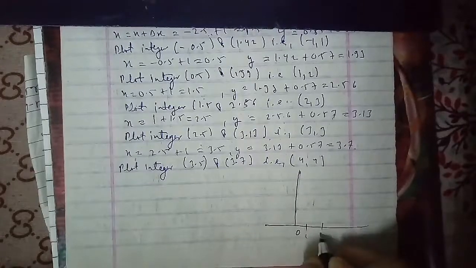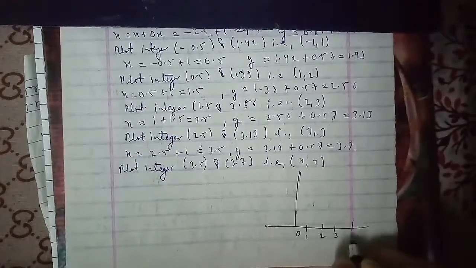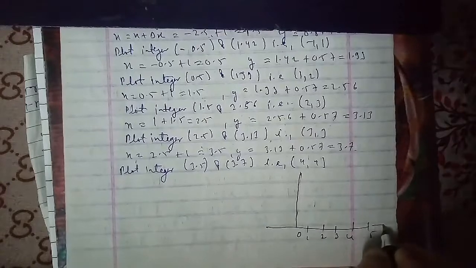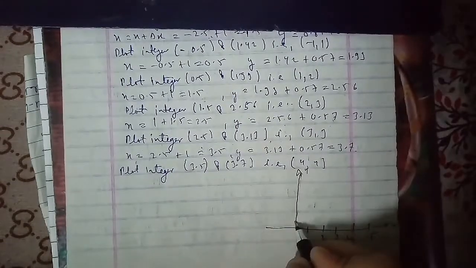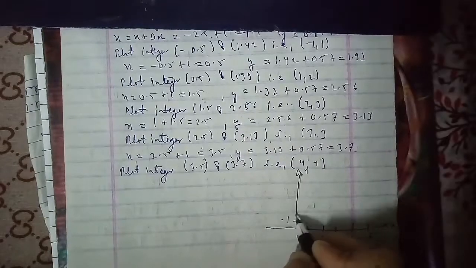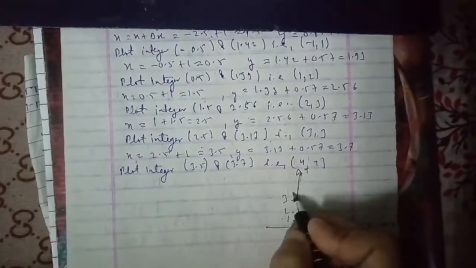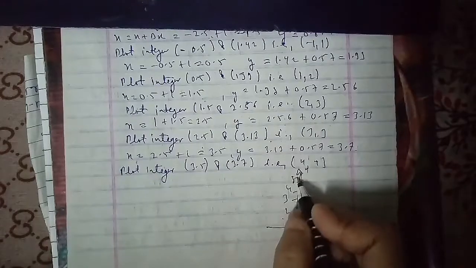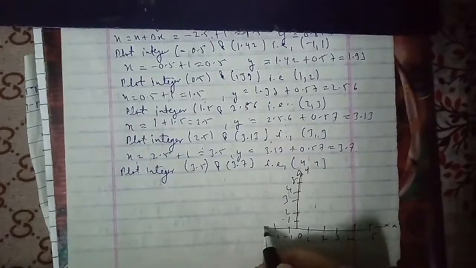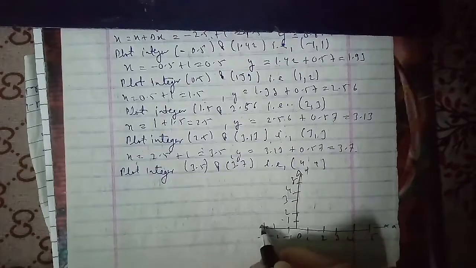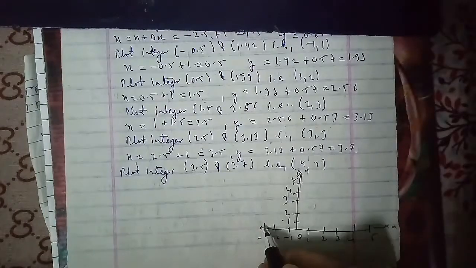This is the x-axis, this is the y-axis, where we have 1, 2, 3, 4 and 5. This is minus 1, minus 2, minus 3, and so on. So it will come from minus 3, then minus 2 comma 1, which is here.